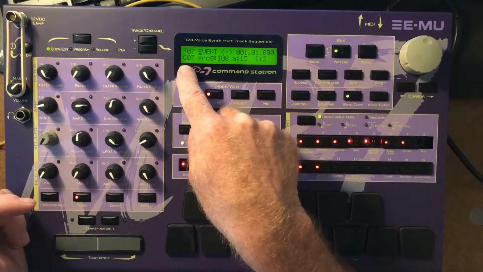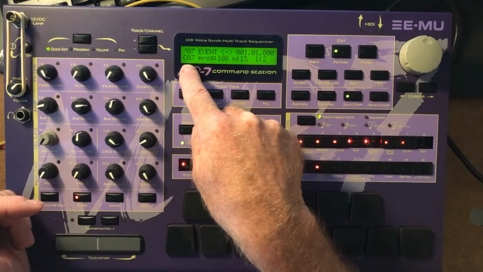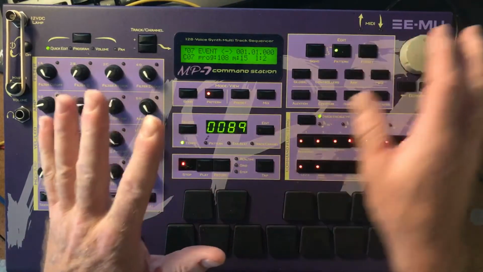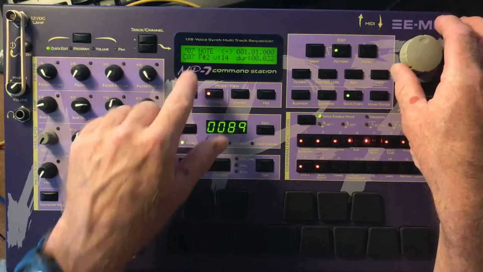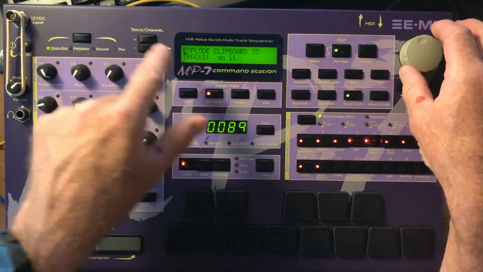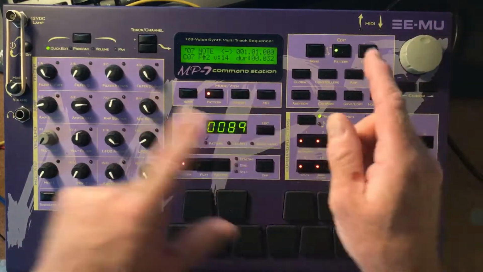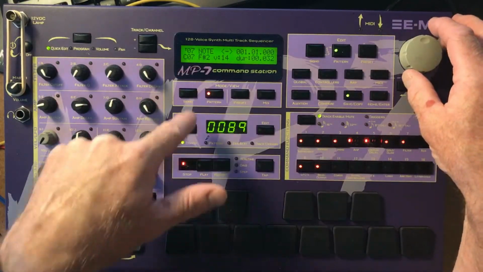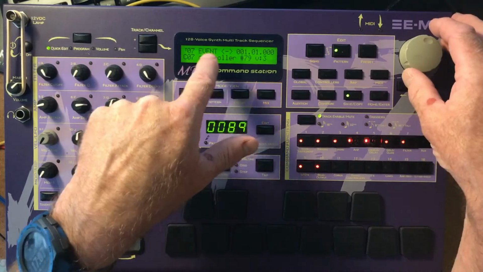Here we have channel, the first event. Now an event isn't a note. Let's just clarify that. In your options you can edit the notes, which I did in another video just before this one. So you can edit the notes that are being played, but you can also edit the events.